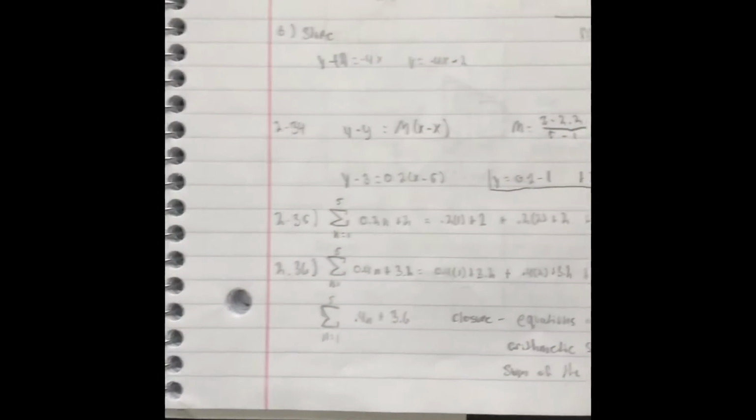For day 13, we used sigma notation as a summation in expanded form with algebraic expressions. Right here, there's a couple examples.